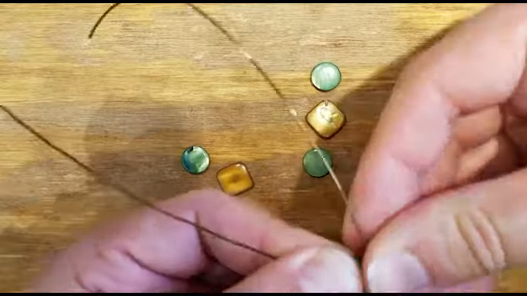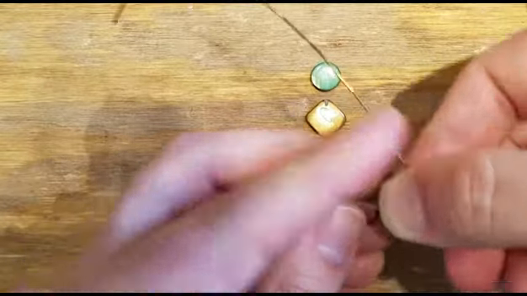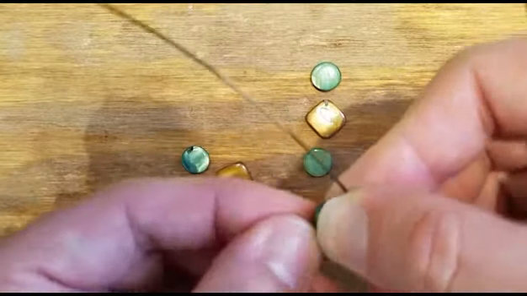These are also mother of pearl. This is olive green, and then we have more of the tiger's eye color.